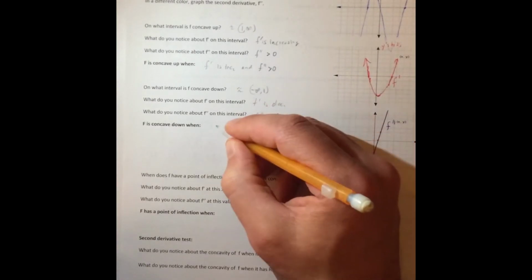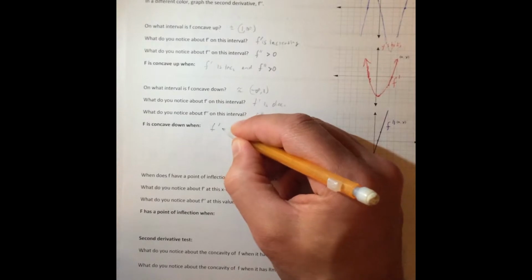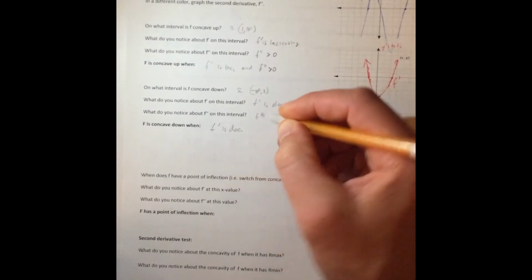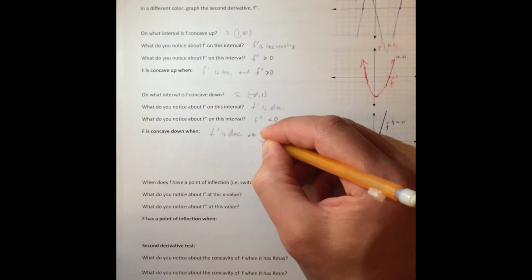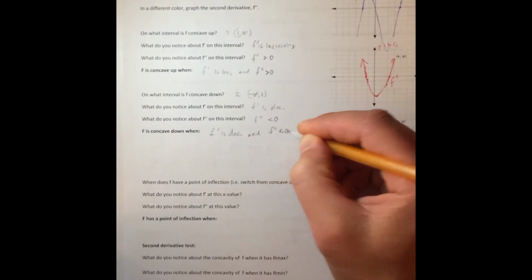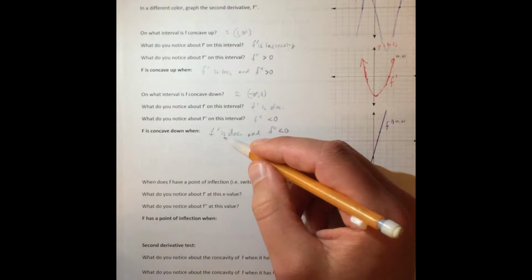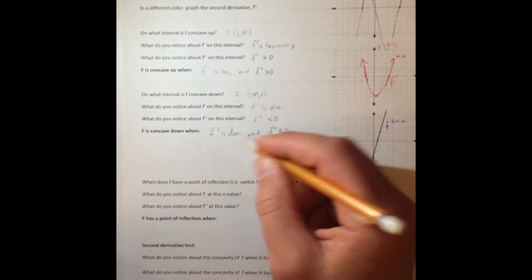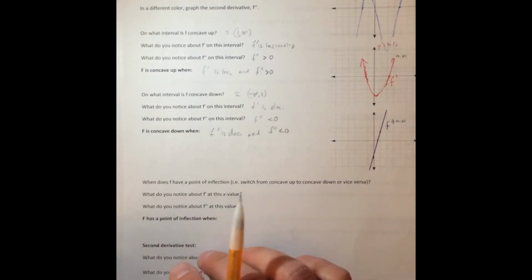So f is concave down when f prime is decreasing and f double prime is less than 0. And we say "and," but it's really both of these things happening at the same time. So if we think about it here, let's flip back to the front.